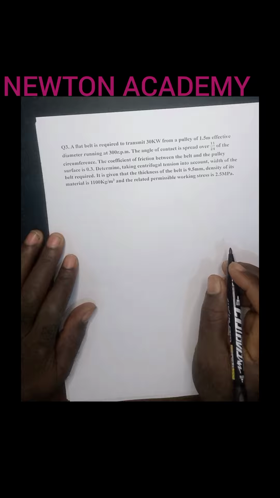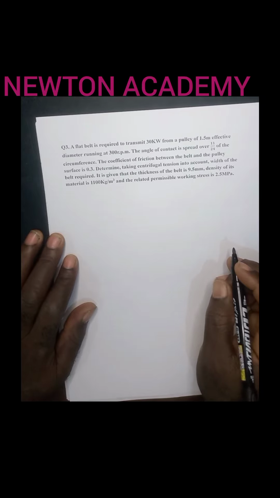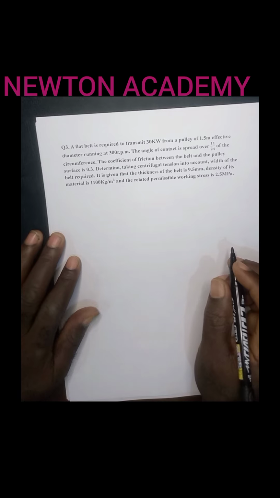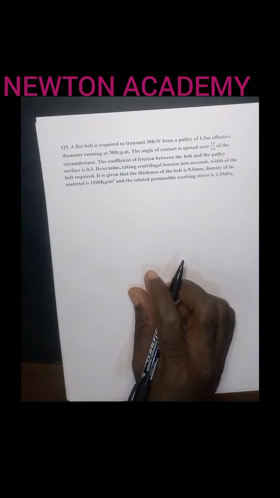Let us take a look at how to design a flat belt. There is a question here that says a flat belt is required to transmit 30 kilowatt from a pulley of 1.5 meter effective diameter running at 300 RPM.